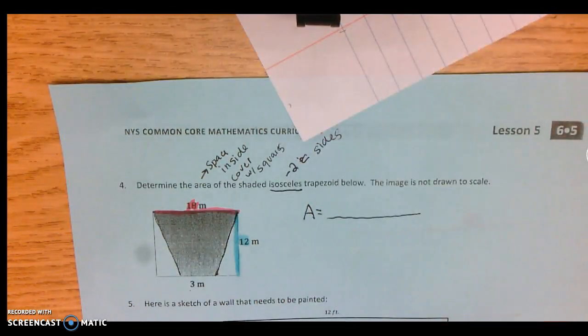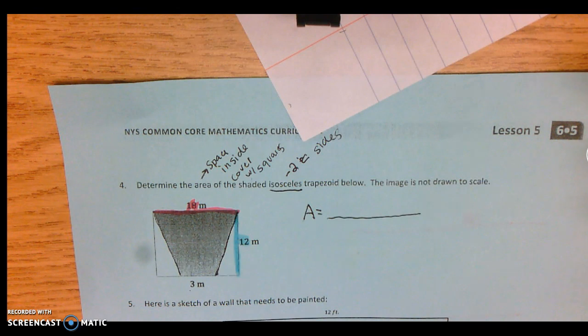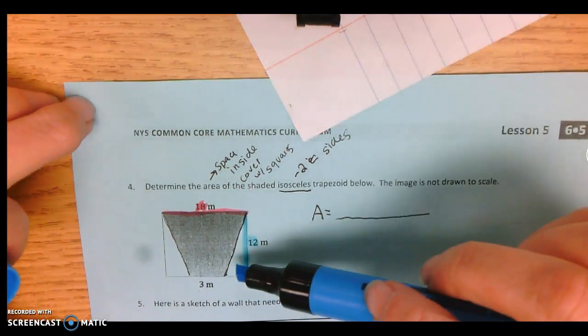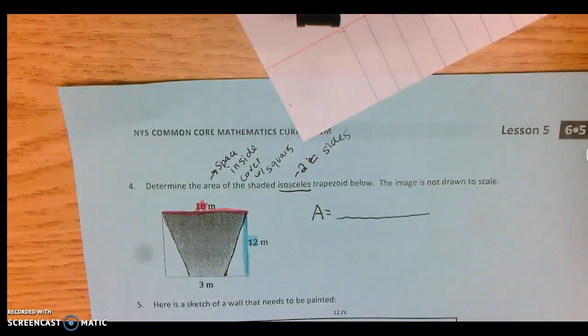So I could find the area of that rectangle first, using again my resource in my math notebook that tells me what the formula is for rectangles. And then I will need to find the area of these triangles. So I would look in my math notebook to find the formula for the area of a triangle.